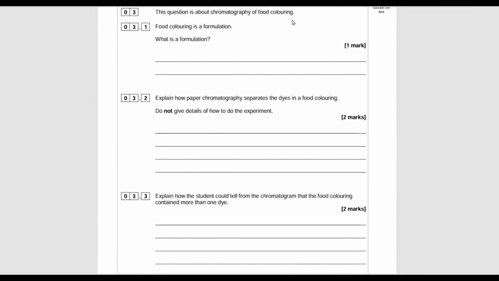This question is about chromatography of food coloring. Food coloring is a formulation. What is a formulation? Well, a formulation is a mixture where the different components are in exact amounts. A mixture where the different components are in specific or exact amounts. So it might be that you need 25% oil mixed with 75% alcohol or something along those lines for your mixture, but it has to be specific.